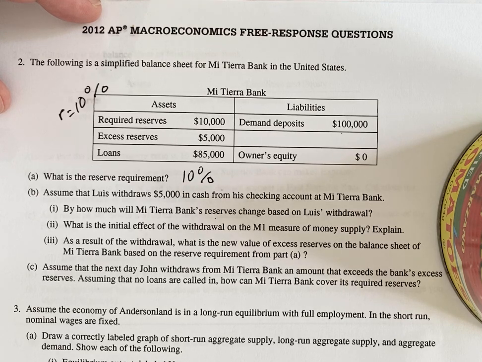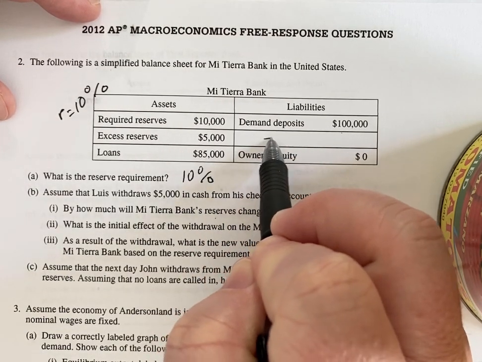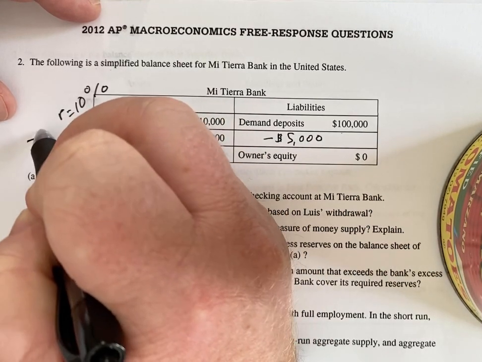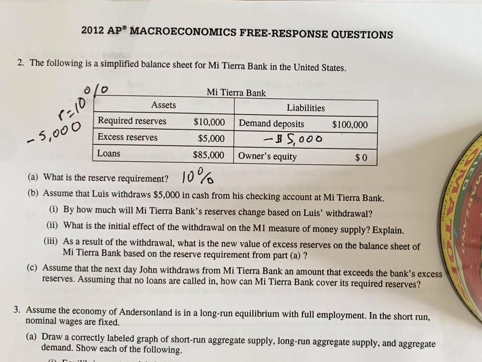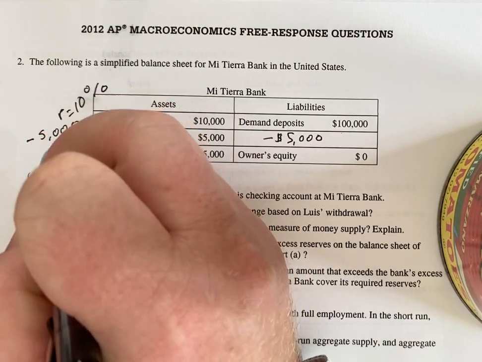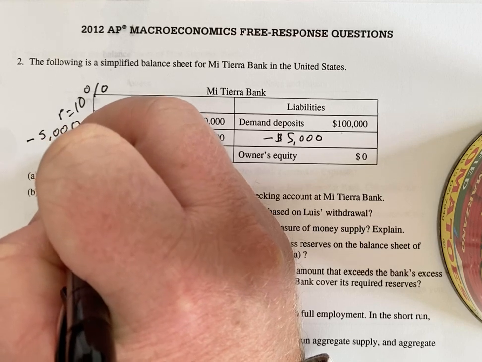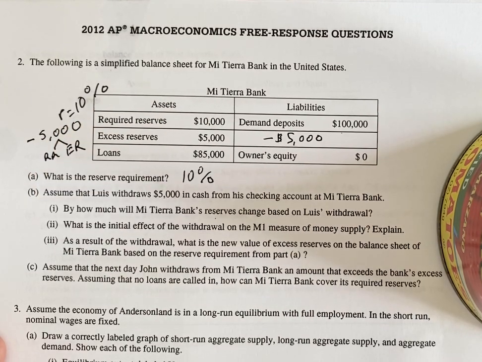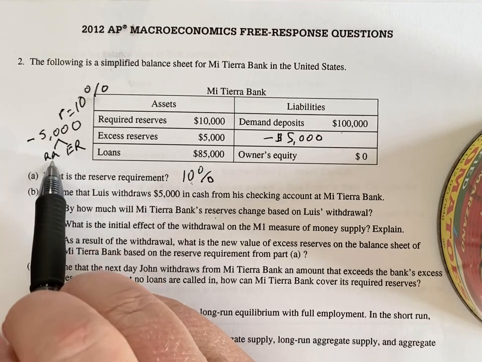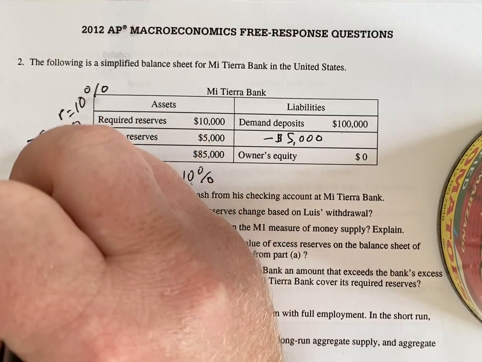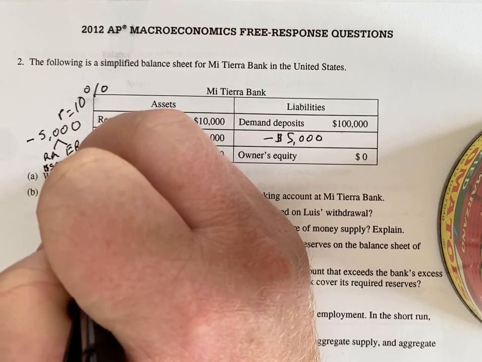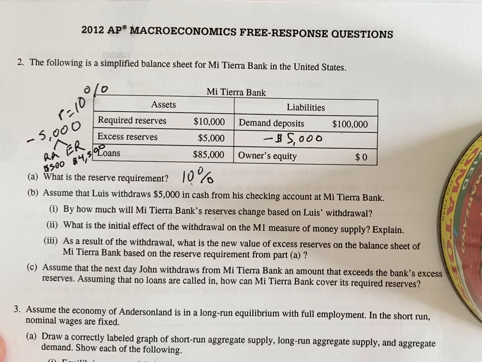All right, so let's dive into this. Remember, you got to subtract or withdraw from both sides. And remember, hopefully you can see right there, the 5,000 is coming from both required and excess reserves. All right? So since we already found this, we know 10% of the 5,000 will be taken out of required reserves. So 10% of 5,000 is 500, and the rest will come out of excess reserves.